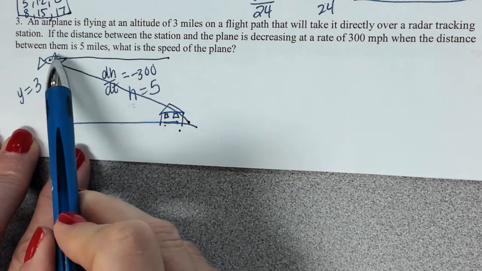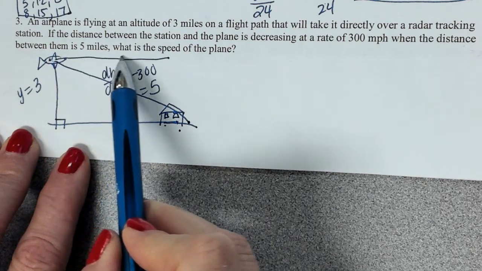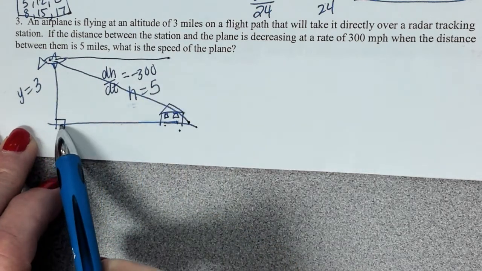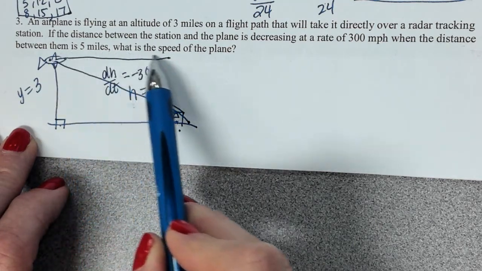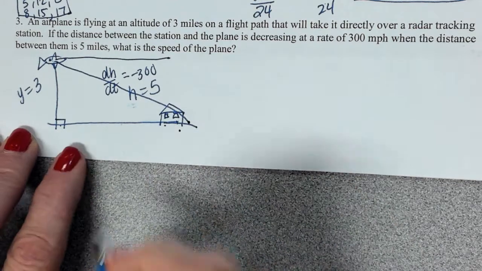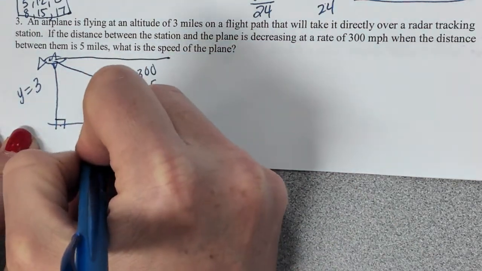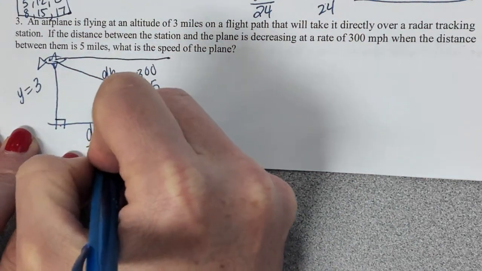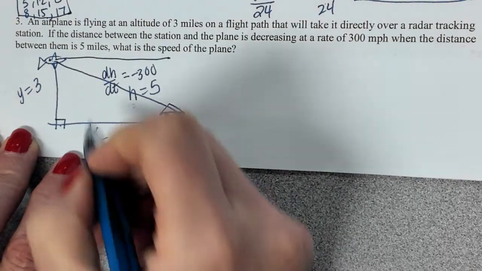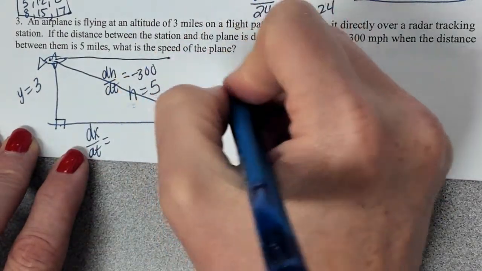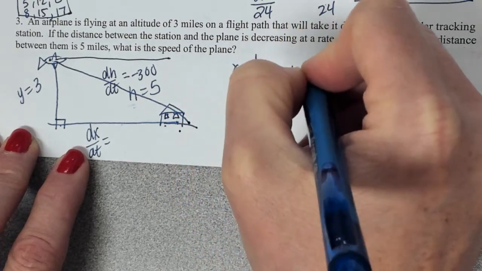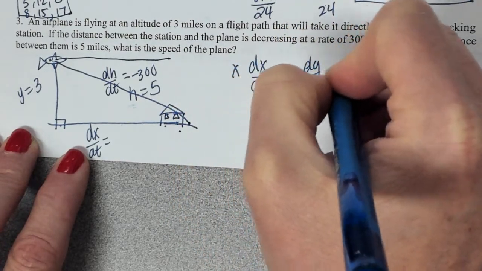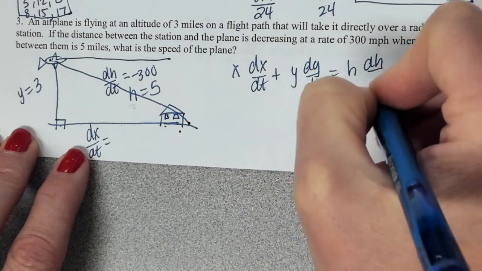Well, the speed of the plane, that's going to be this change right here. That's going to be the same as this change down here, right? So I can think of dx dt as either being this path or this path. It's going to be the same thing. So dx dt is what I'm trying to find. That's the speed of the plane. So our formula, x dx dt plus y dy dt equals h dh dt.